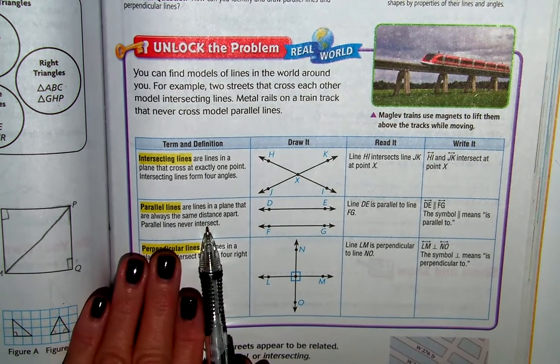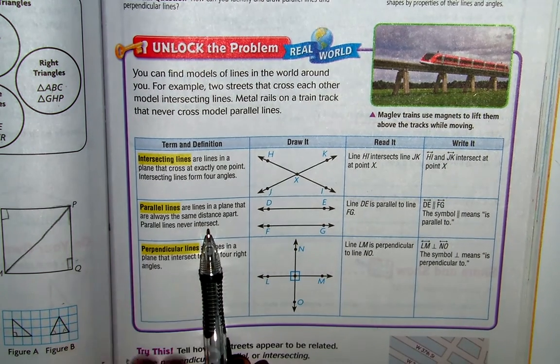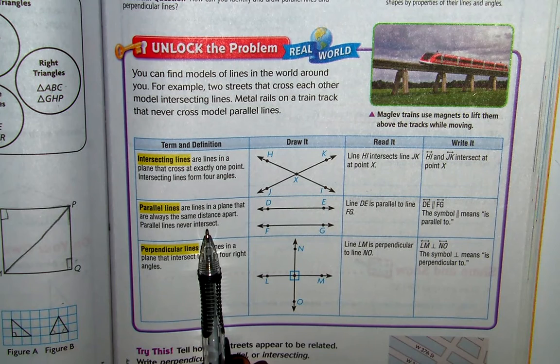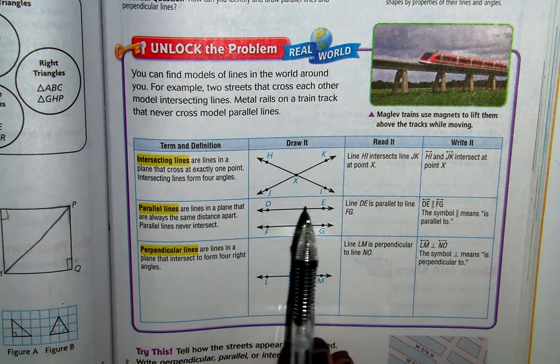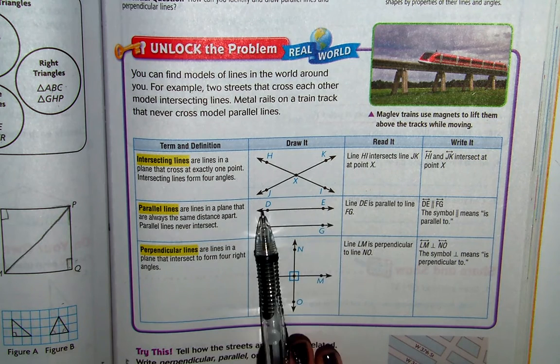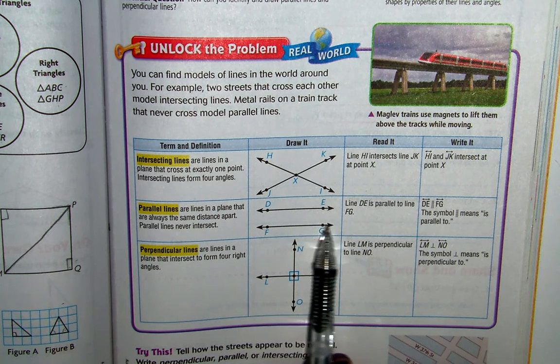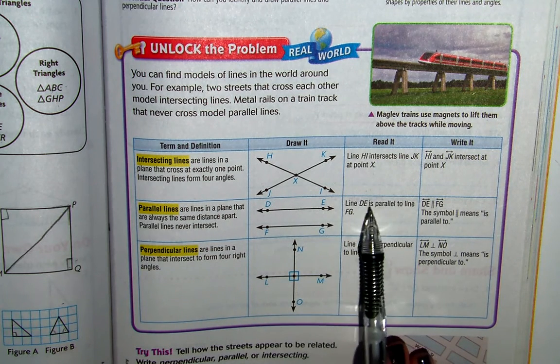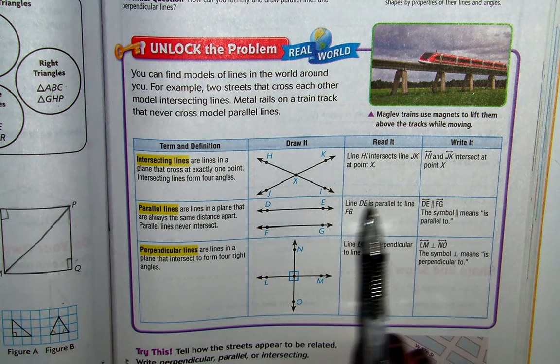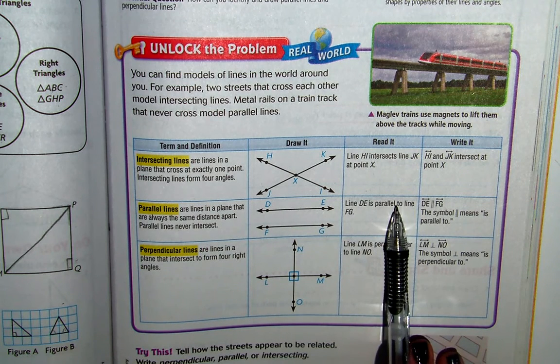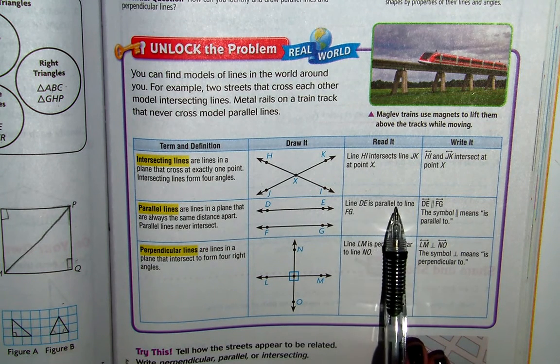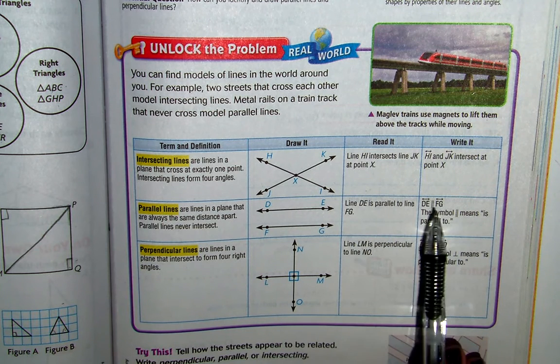Parallel lines are lines in a plane that are always the same distance apart, and parallel lines never intersect. This is line DE and line FG, and these lines are parallel to each other. And in the read it section it says line DE is parallel to line FG. And this is how we would write it.